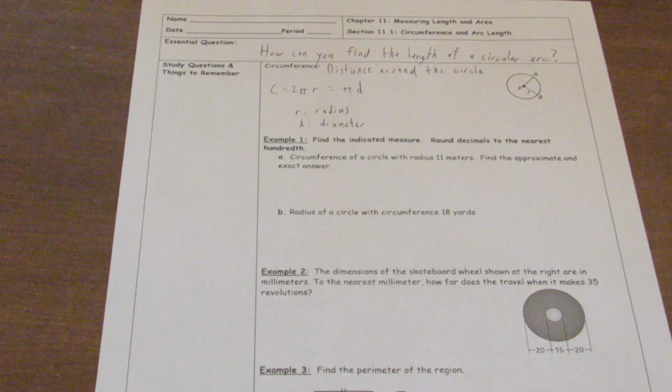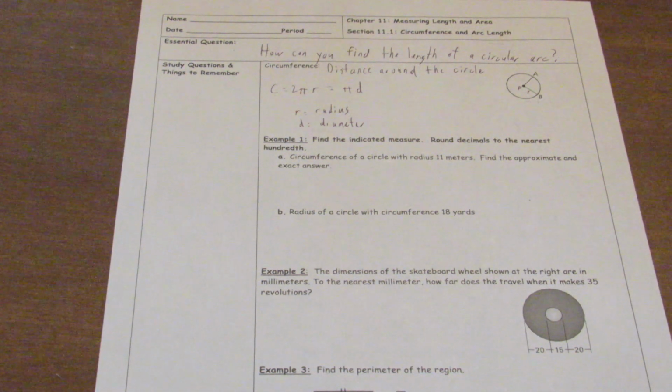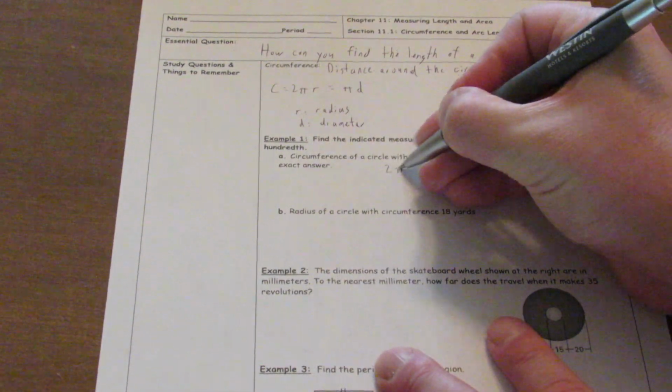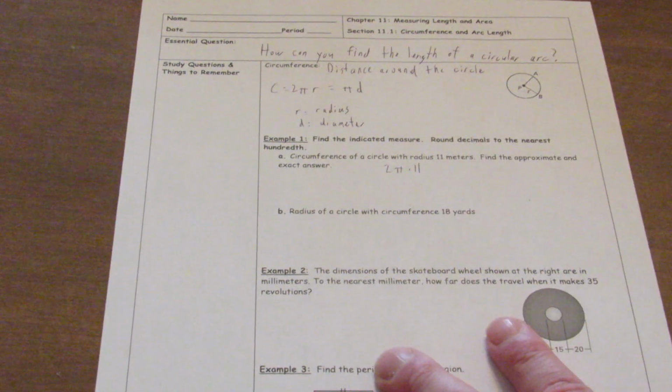So example 1, find the indicated measure. Round decimals to the nearest hundredth. A says the circumference of a circle with radius 11 meters. Find the approximate and the exact answer. So they're actually asking us for two answers here. 2 pi times 11 is what we get when we plug it into our formula.